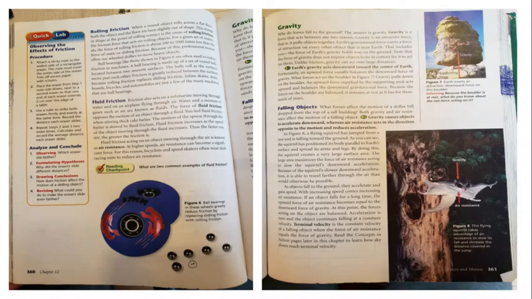Falling objects. What forces affect the motion of a dollar bill dropped from the top of a tall building? Both gravity and air resistance affect the motion of the falling object. Gravity causes objects to accelerate downward, whereas air resistance acts in the direction opposite to the motion and reduces acceleration.